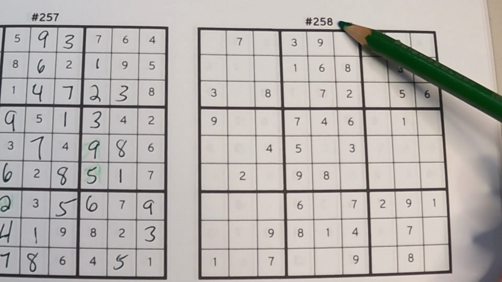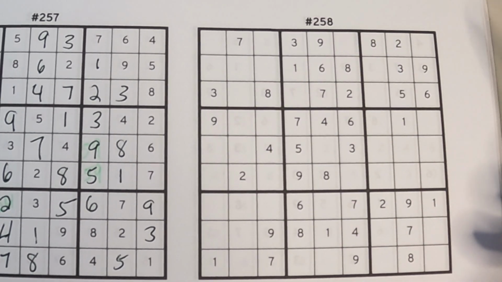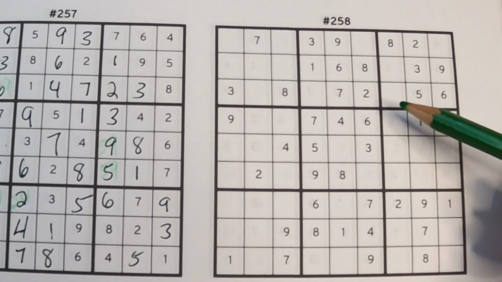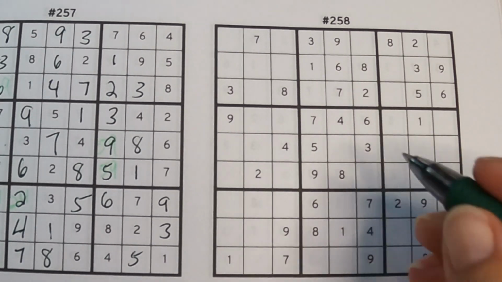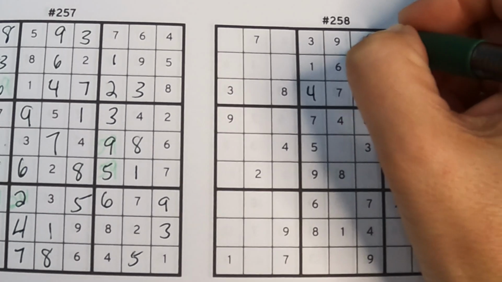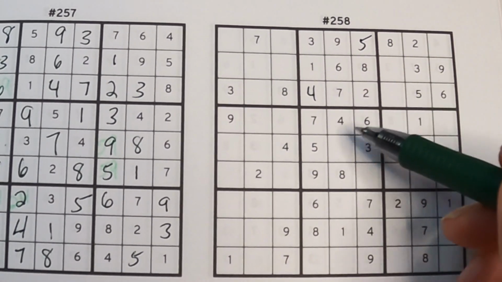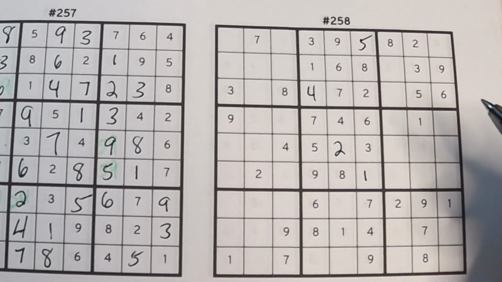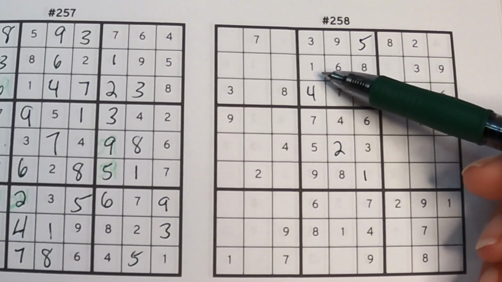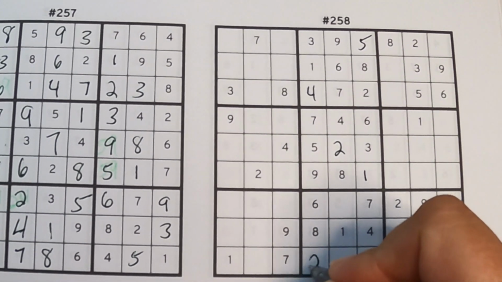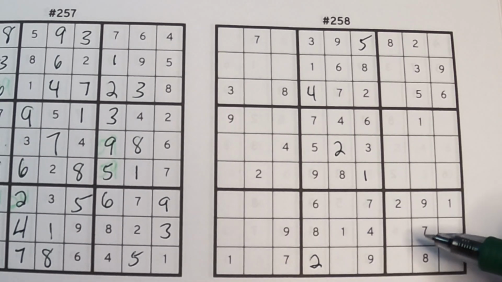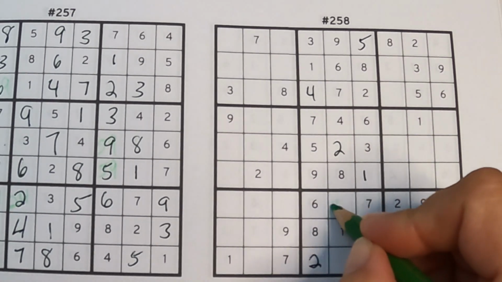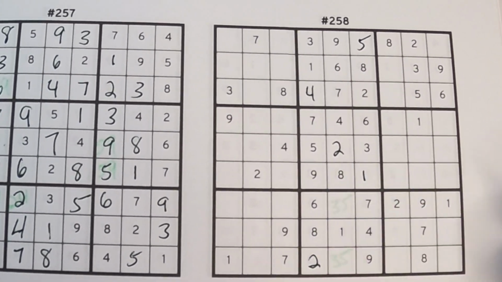Looks like today we're doing puzzle number 258. If we start with this box, looks like we're missing 4 and 5. We've got a 5 here, so 4, 5. For this box, we're missing 1 and 2. We've got a 1 here, so 2, 1. For this column now, we're missing a 2. And for this box, we're missing 3 and 5. And I don't see any help, so 3, 5, 3, 5.